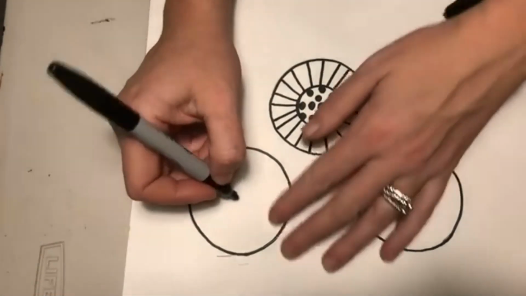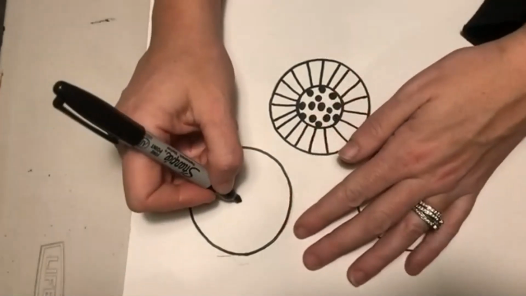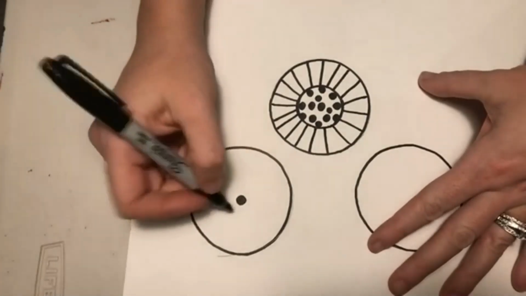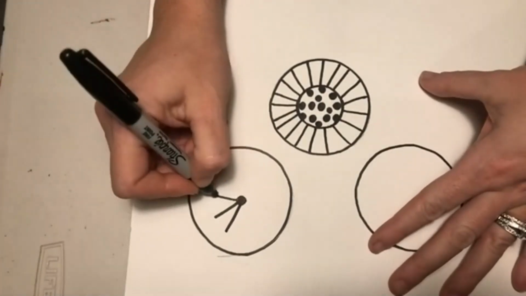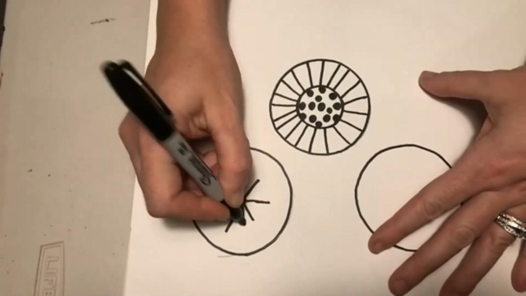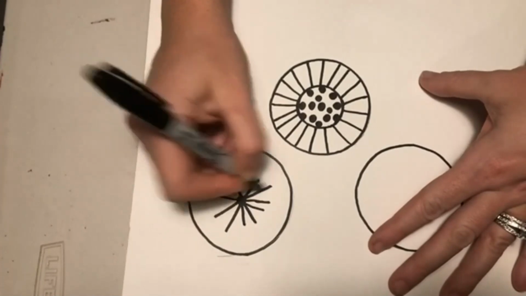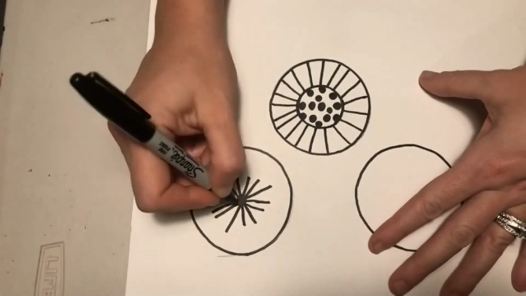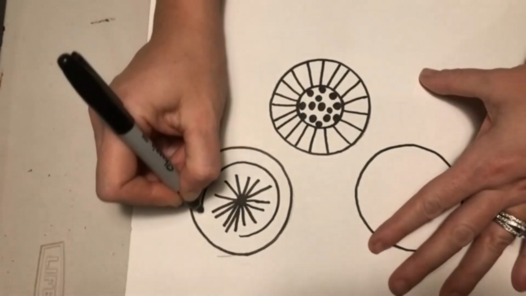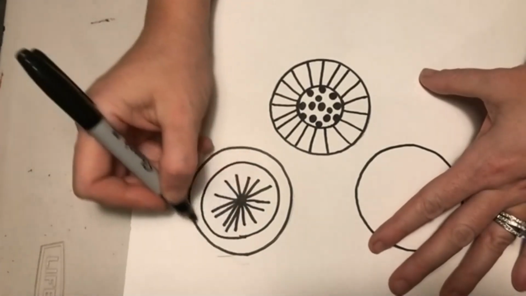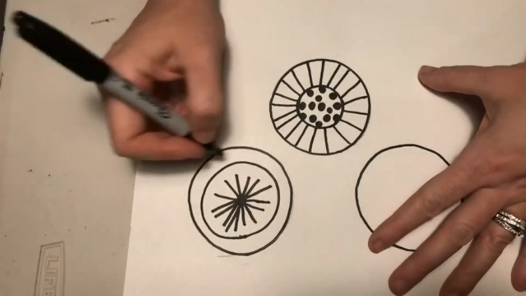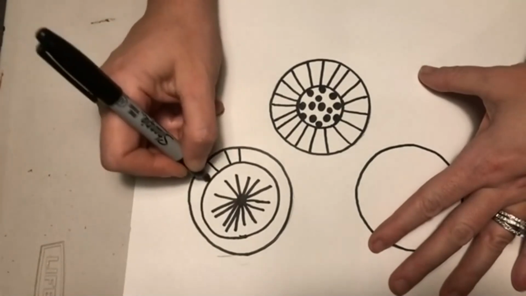Now in this one, I think I'll do something a little bit different, and I'm going to start with just a dot in the middle. I'm going to make kind of that radial line pattern. And I think I'm going to make another circle. Now this one I'm just drawing on my own. I'm kind of trying to follow that same curve, trying to get a pretty decent circle drawn. And then I think I'm going to come around with some more lines.